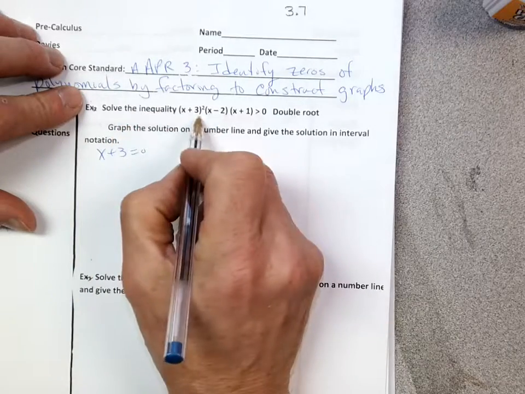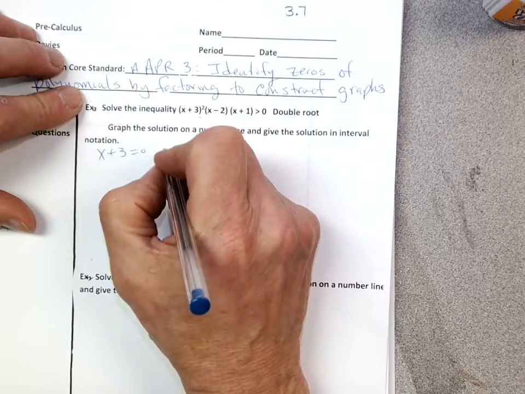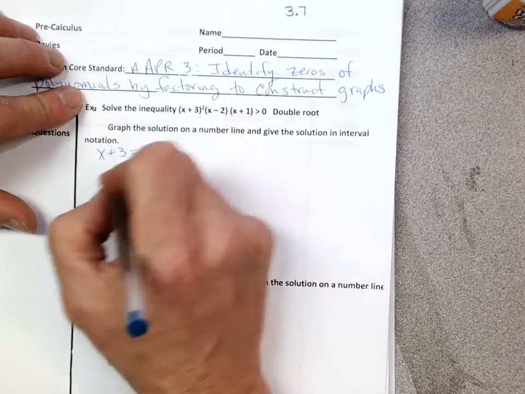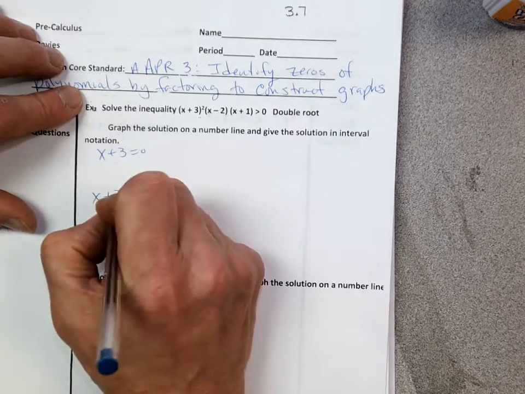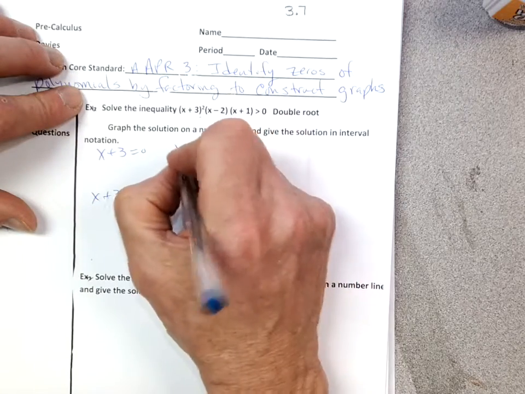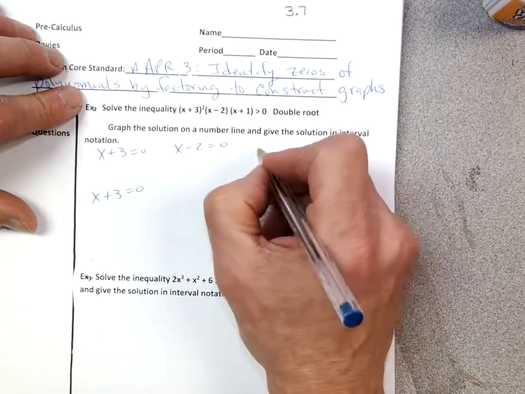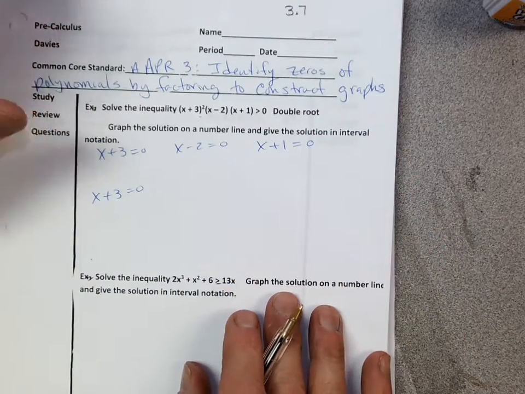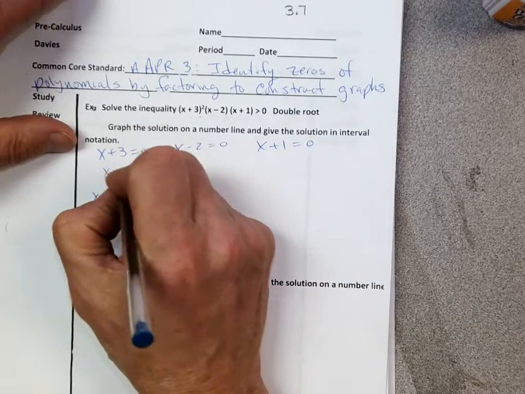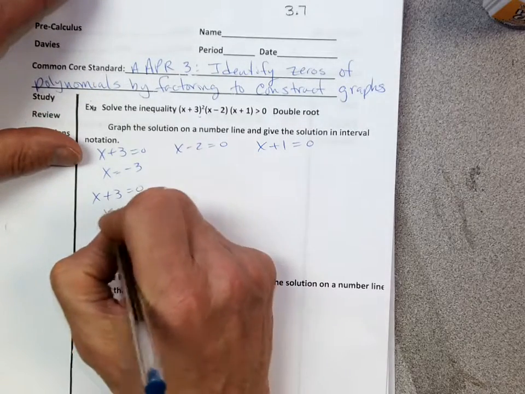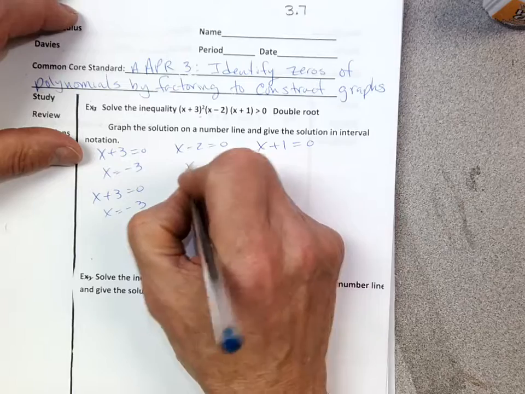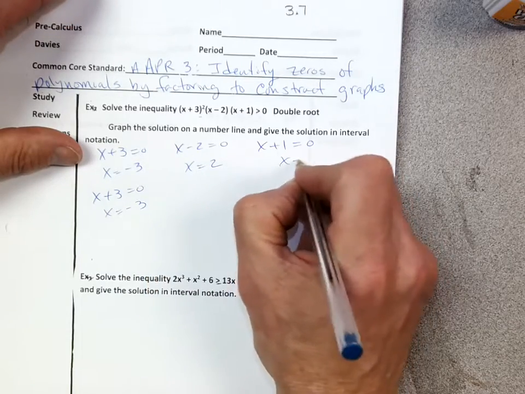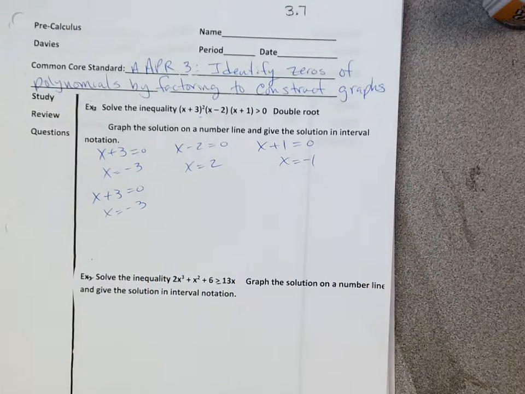Okay, so right off the bat, to find our border points, we would have x plus 3 equals 0. That's 2 of them. We'd have another x plus 3 equals 0, an x minus 2 equals 0, and an x plus 1 equals 0, right? So if I solve, I get x equals negative 3, x equals negative 3, x equals 2, and x equals negative 1. Those are my border points, all right?